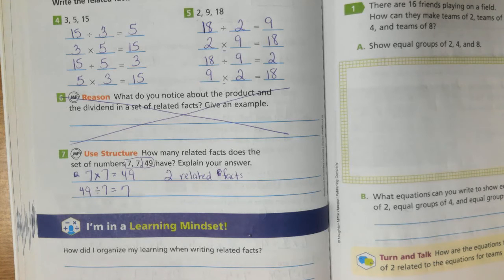Okay, so I'm going to have you do 7.2 for independent work. You need to do the front and the back. And then I need it returned to school, or you can take a picture of the front and the back and send it to me or attach it to this assignment.